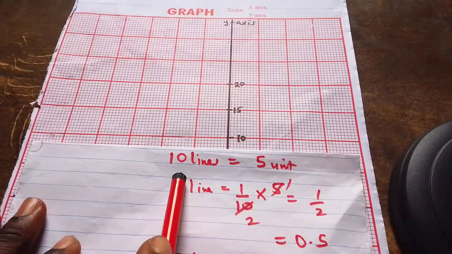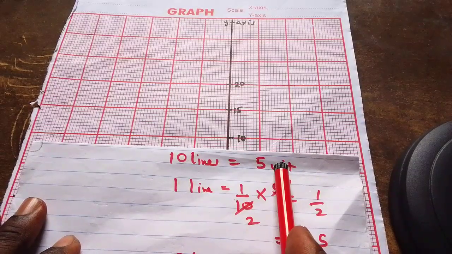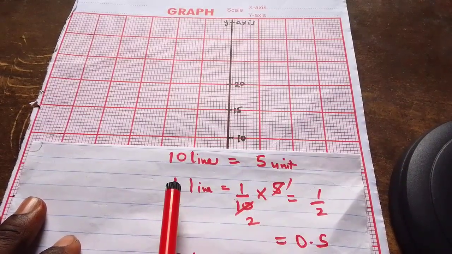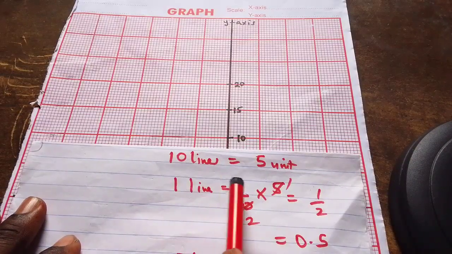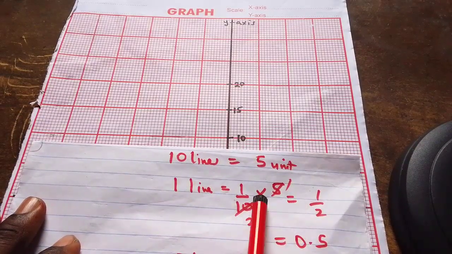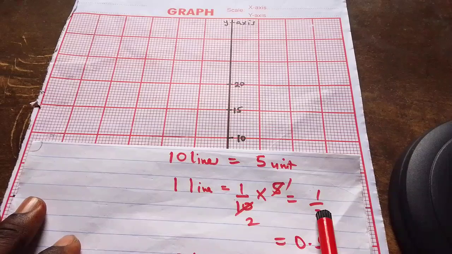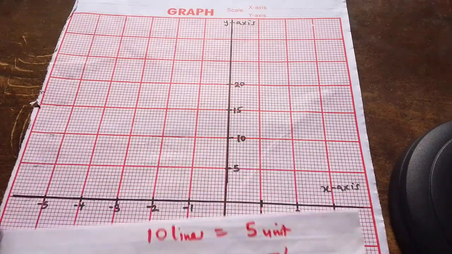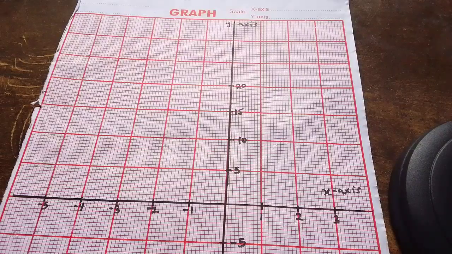In 2 cm we are having 10 lines, equal to 5 units. So the value of one line will be 1 over 10 times 5, which gives us 1 over 2, the same thing as 0.5. So on the y-axis, each of the lines is 0.5.